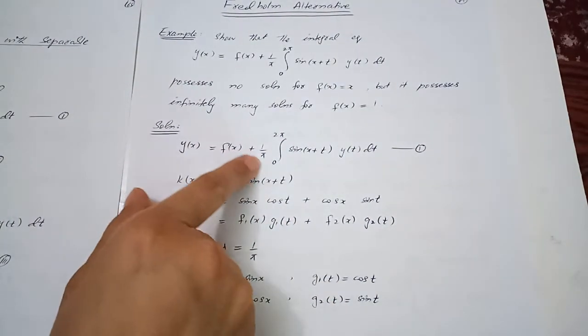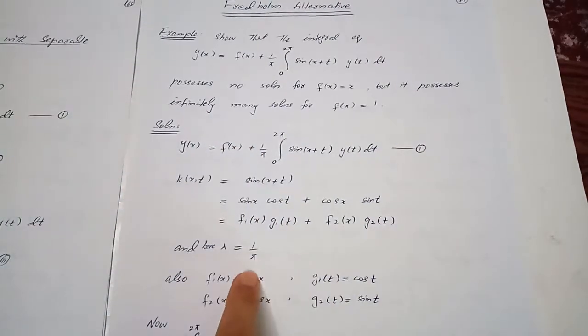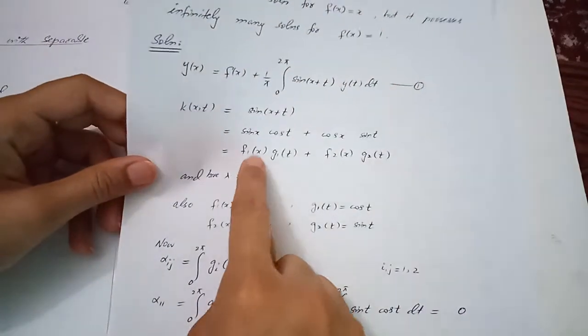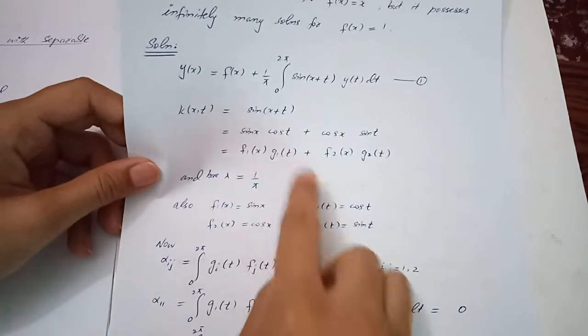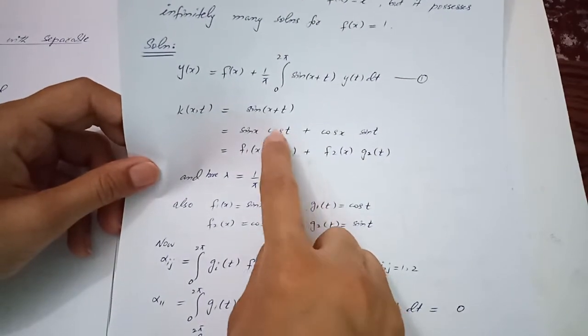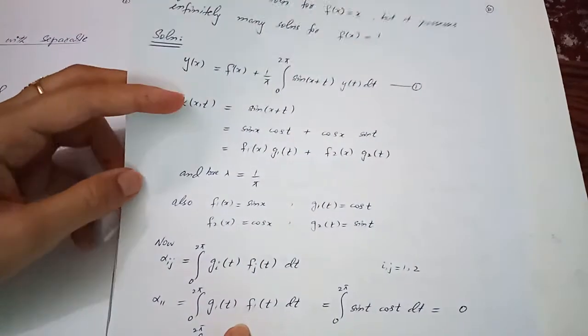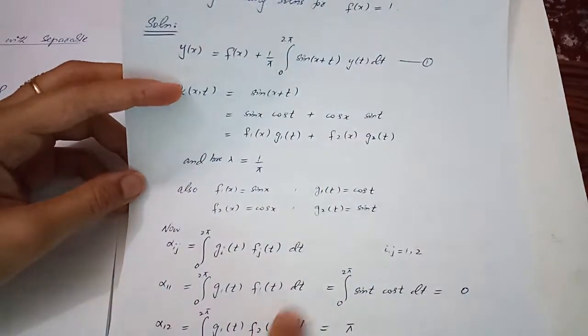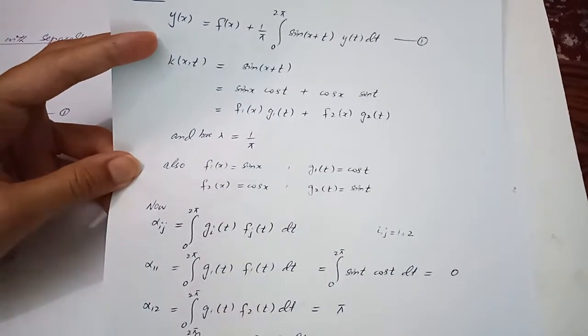And your lambda right now is 1 over pi. So I'm writing them separately. f1 of x is sin x. g1 of t, depending on t, will be cos of t. f2 of x is cos of x and g2 of t is sin of t.